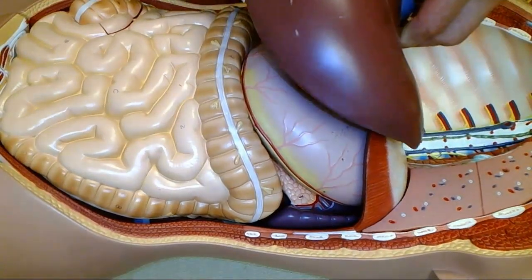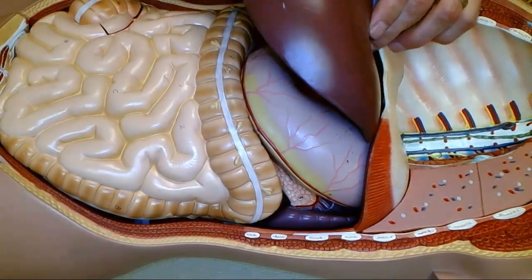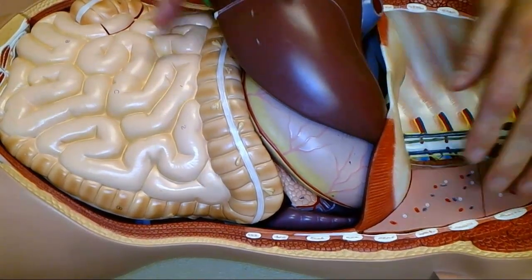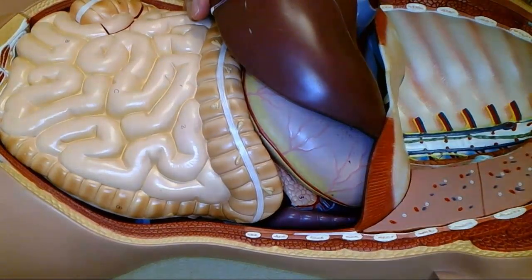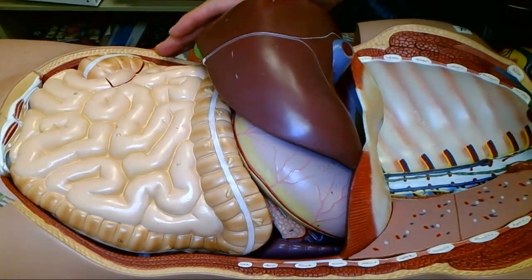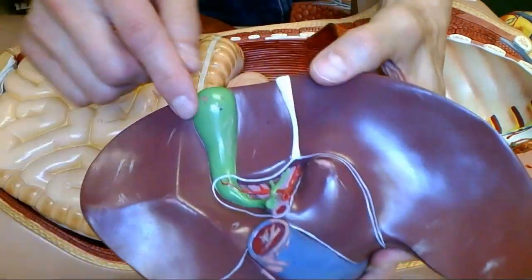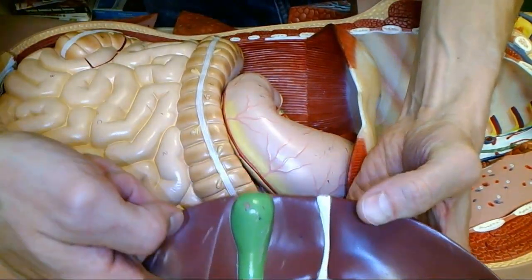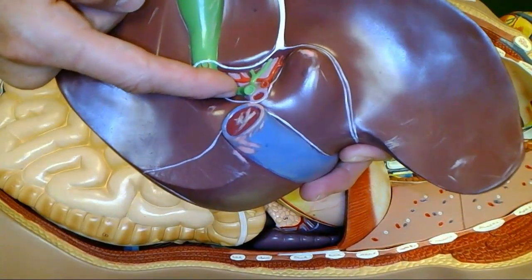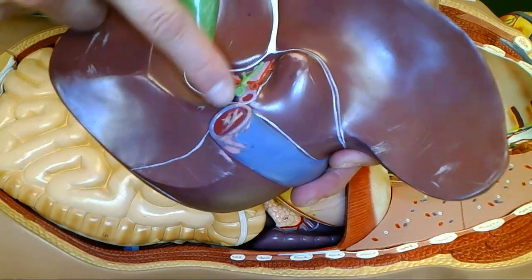And the liver has the gallbladder associated with it. So this came out of the model like so, just under the diaphragm, and this part of the body here is the right side. So we have the right side of the body over here, and this is the liver, the gallbladder here. We have the cystic bile duct and the common bile duct. Actually, you don't need to remember the differences. These are just bile ducts.